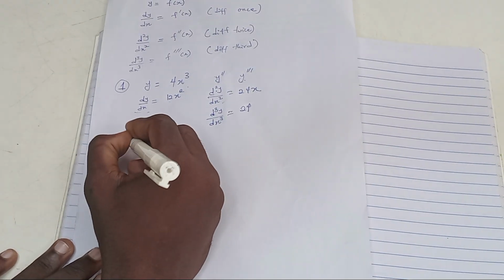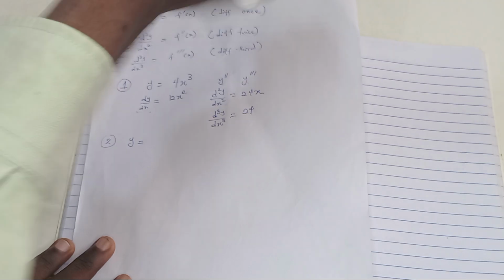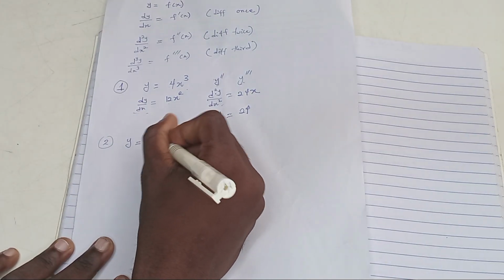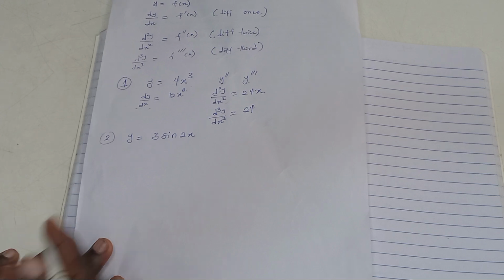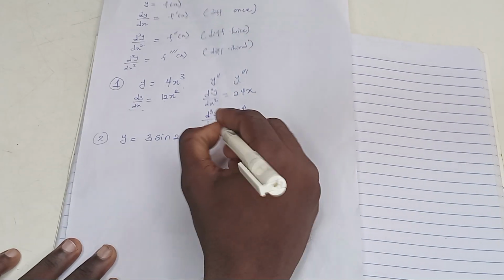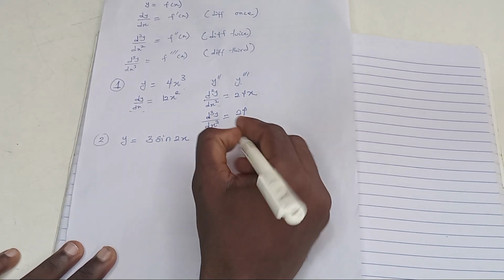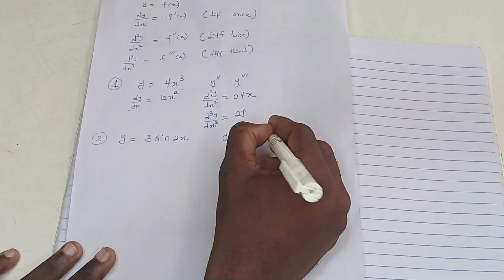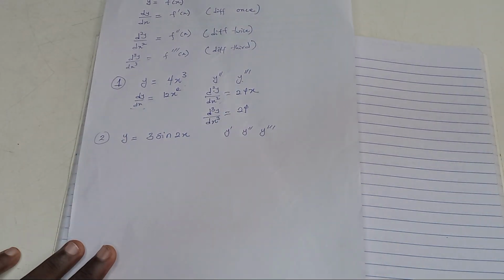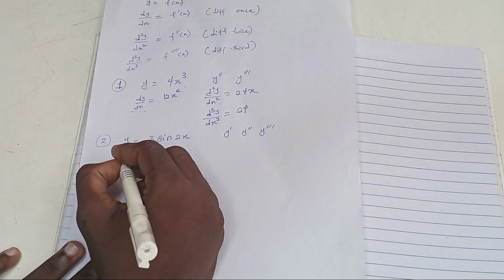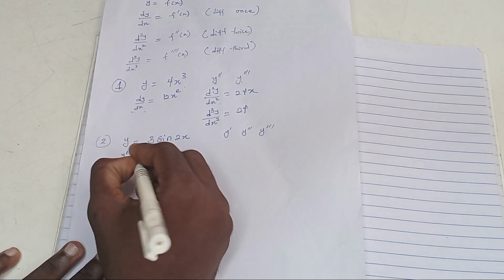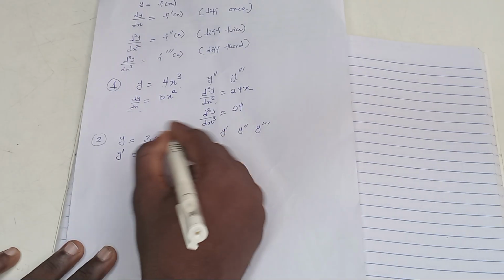Second, let's move into a more interesting question. y is equal to 3 sine 2x. Find y prime, y double prime, and y triple prime. So find the first derivative, the second derivative, and the third derivative. Y prime means differentiate once, so what would this give us?